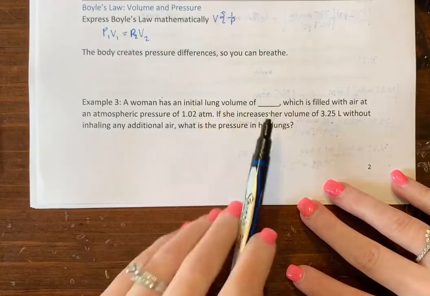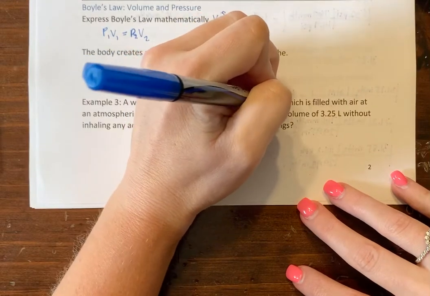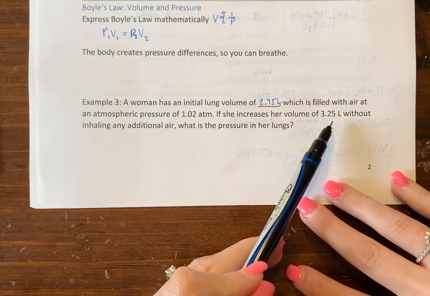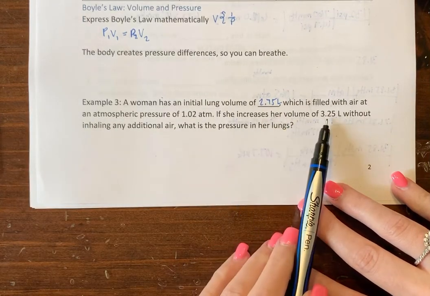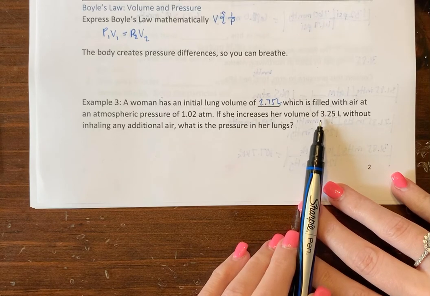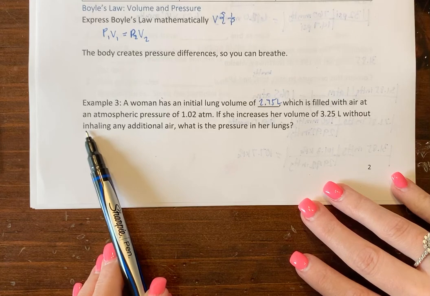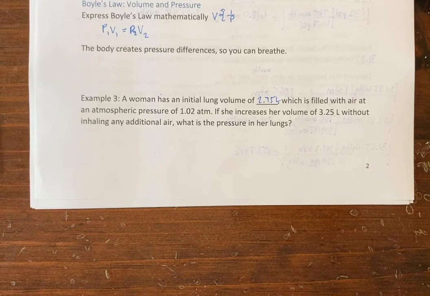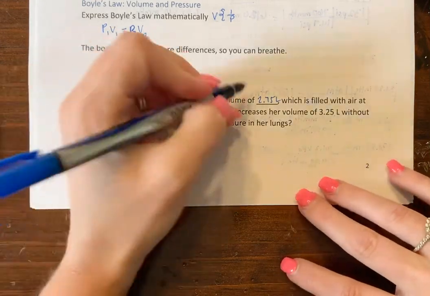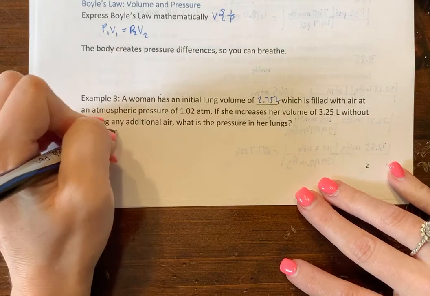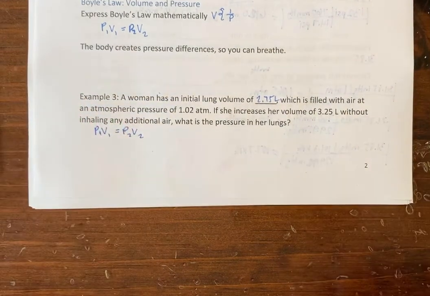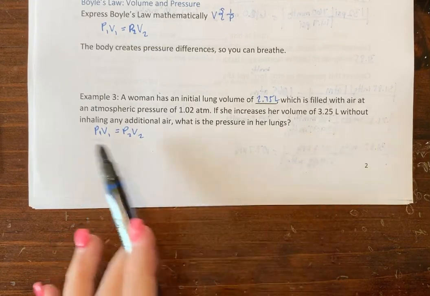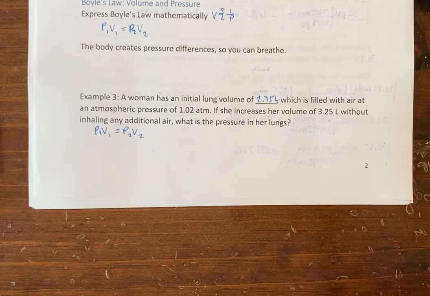A woman has an initial lung volume, and it is 2.75 liters. Filled with air, here's the pressure. If she increases the volume of her lungs, but she doesn't actually inhale any more air, so same amount of air, what's the new pressure? So the important thing here is make sure you just pair things up correctly. So we know that P1V1, P2V2, it does not matter which pair is 1 versus which pair is 2.